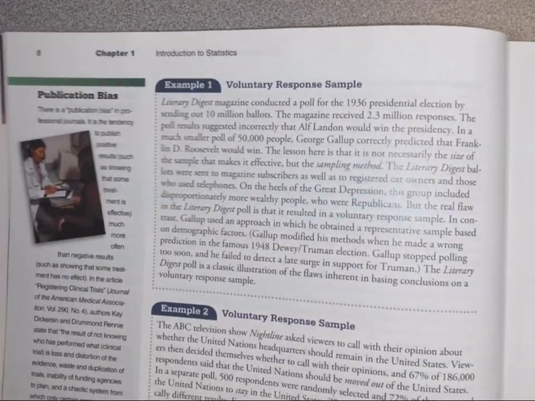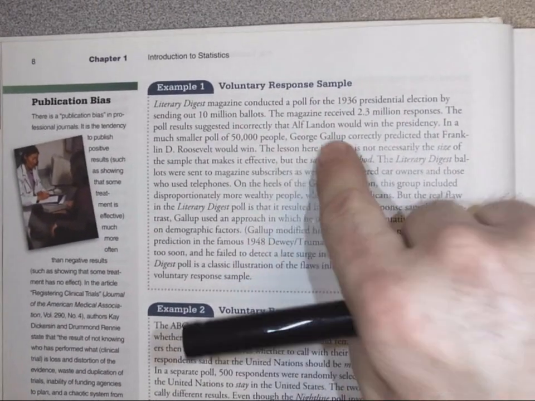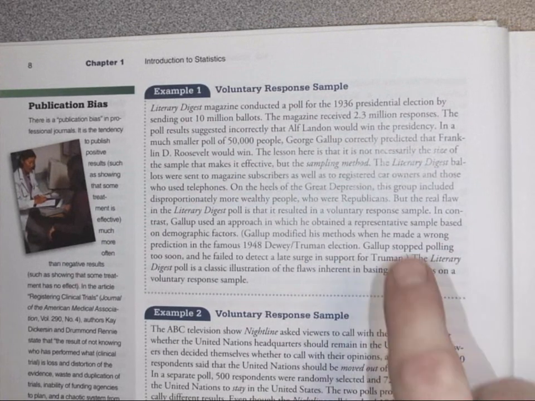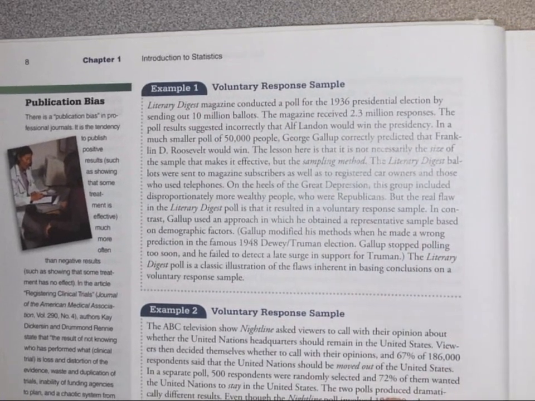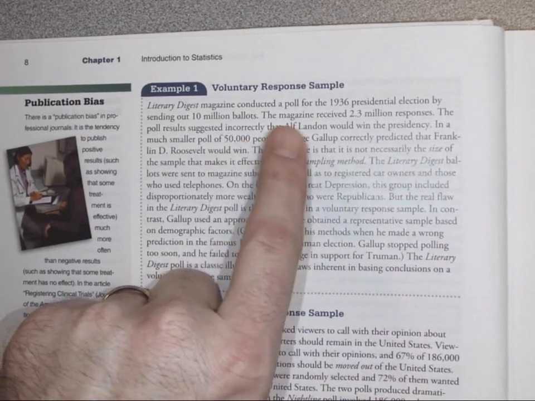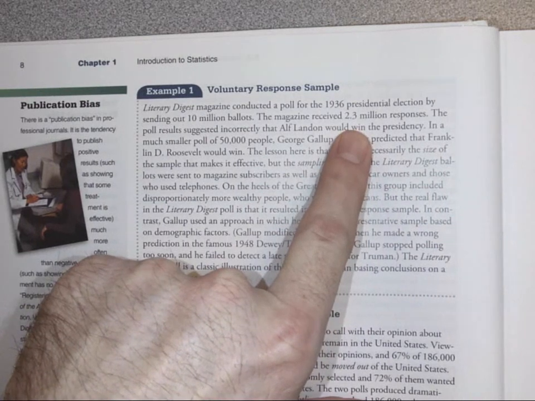And you're welcome to read it as I do. I'm just going to briefly summarize it. So this is an idea of a voluntary response. It says Literary Digest magazine conducted a poll in 1936 for the presidential election. And what they did is they sent out 10 million ballots. So this magazine received 2.3 million responses, which is a very large number.